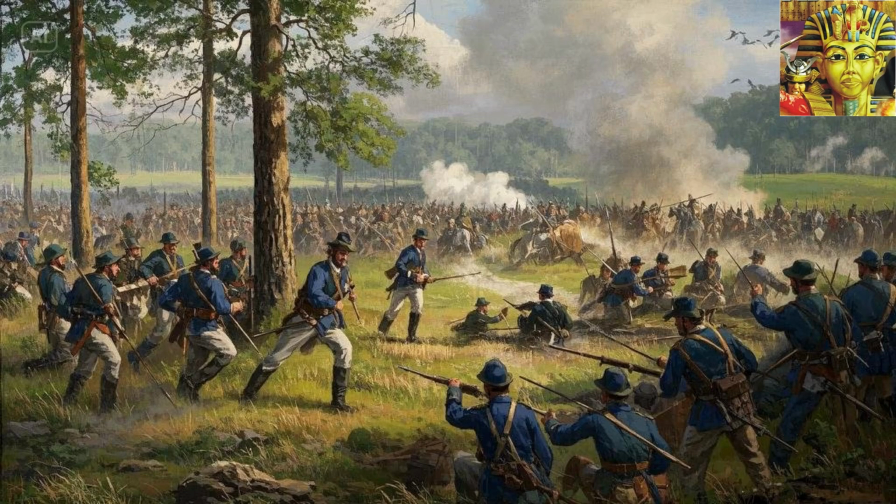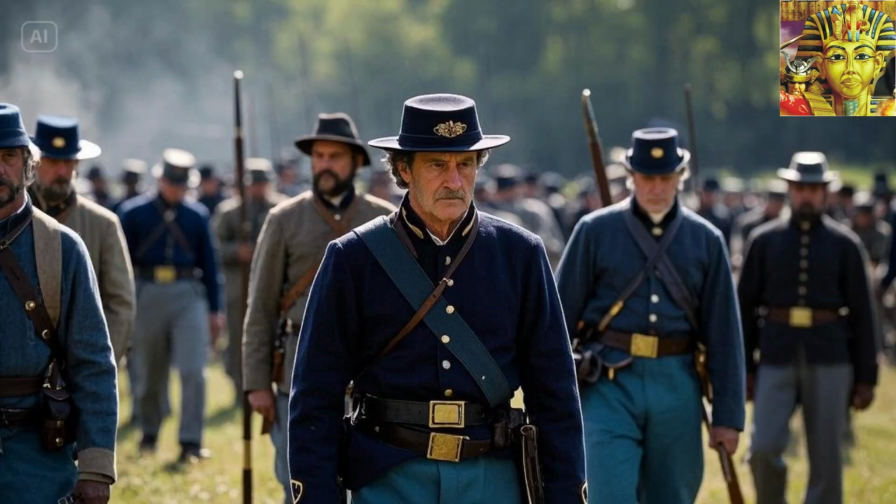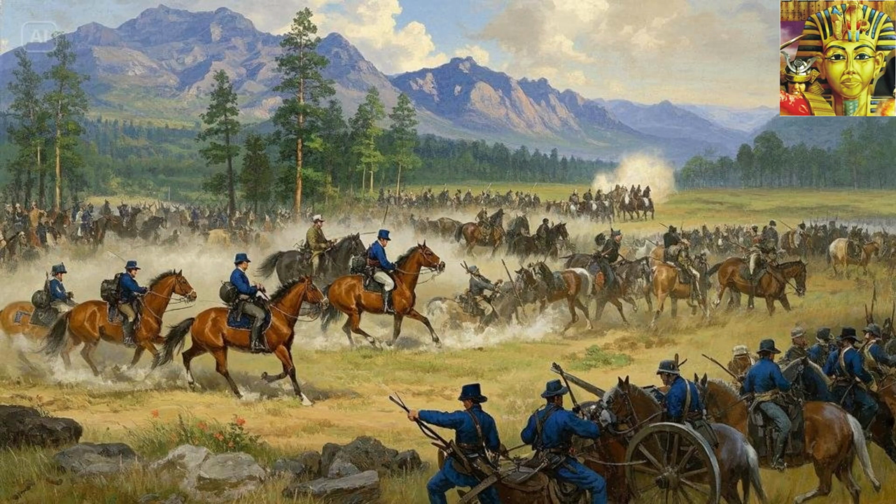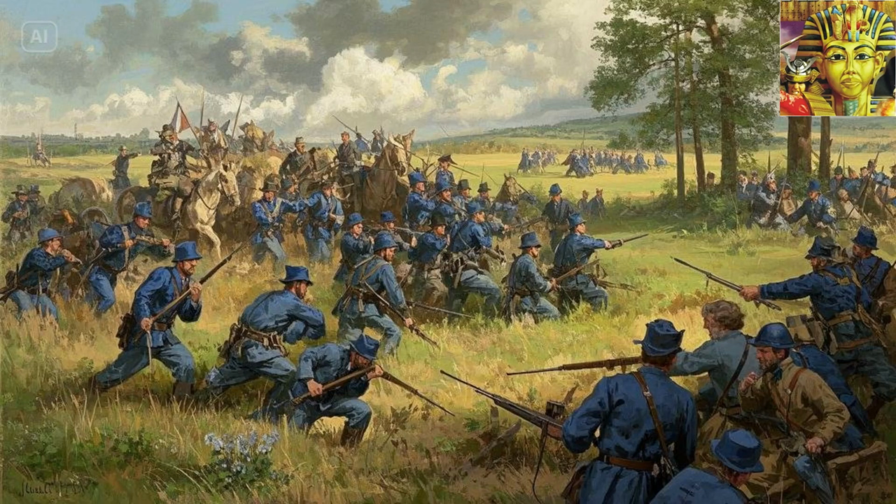Miscommunication and delayed reinforcements. The fragmented nature of the Union forces also led to significant miscommunication. For example, Major General George H. Thomas's 14th Corps was delayed in reinforcing the Union left flank due to poor coordination and unclear orders. This delay allowed the Confederates to exploit gaps in the Union line, leading to the eventual collapse of their position on the second day of the battle.